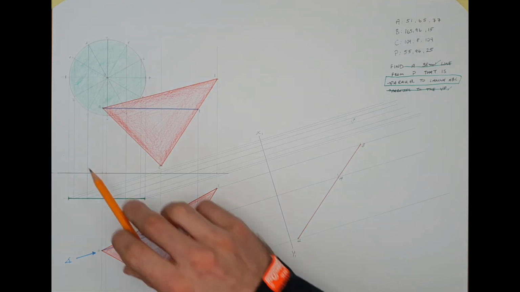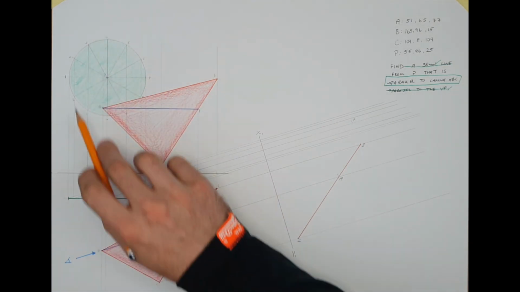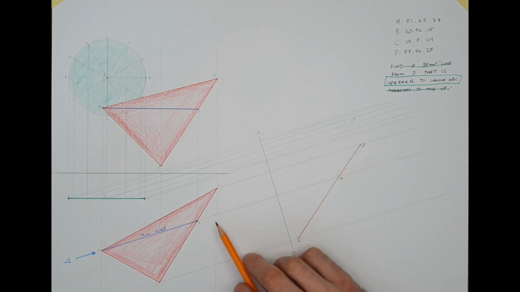Next, taking the heights from my main elevation, setting them to my auxiliary elevation.